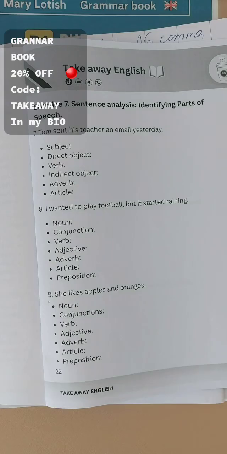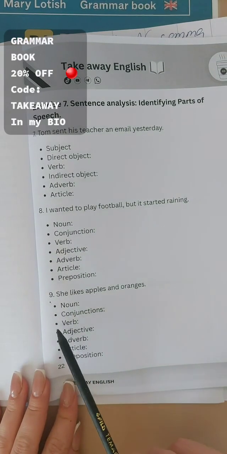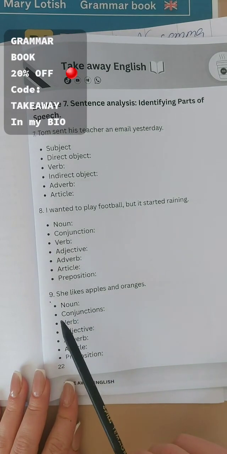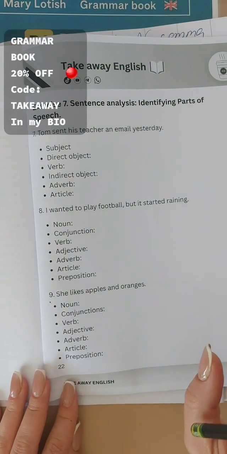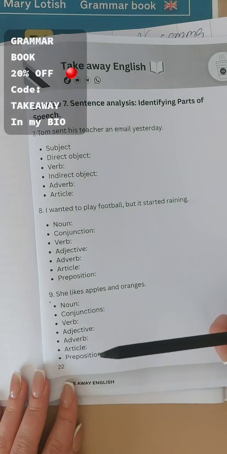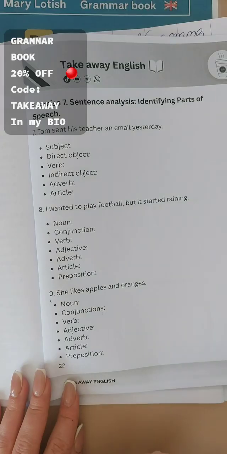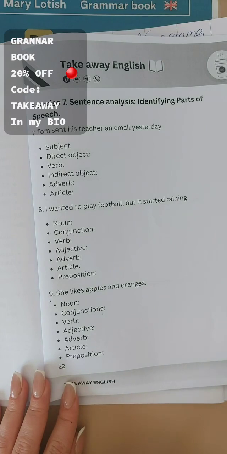Okay. Conjunctions. Can you find, please, a conjunction in the sentence and then tell me, is it a subordinating conjunction or a coordinating conjunction? Number 9.